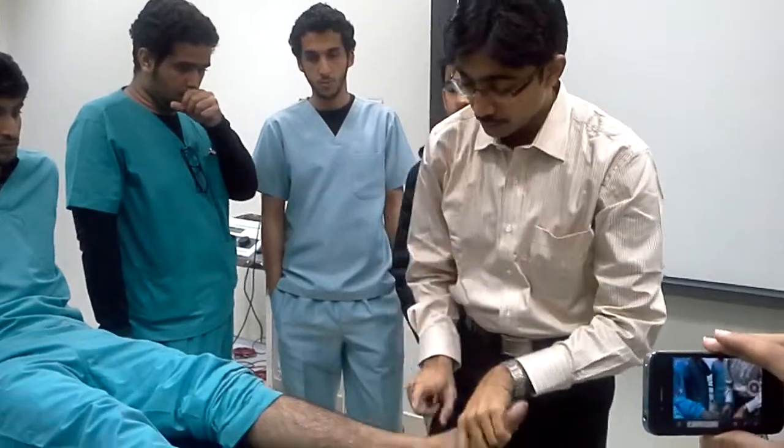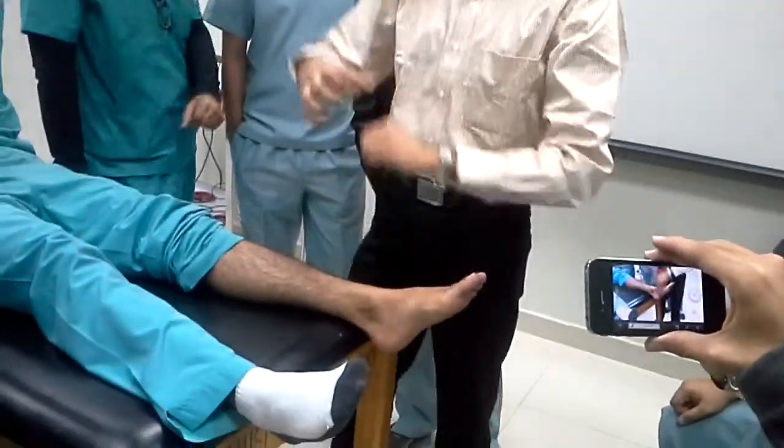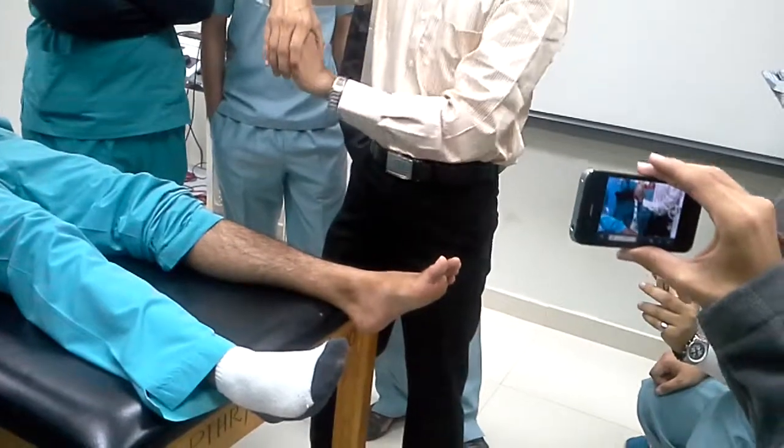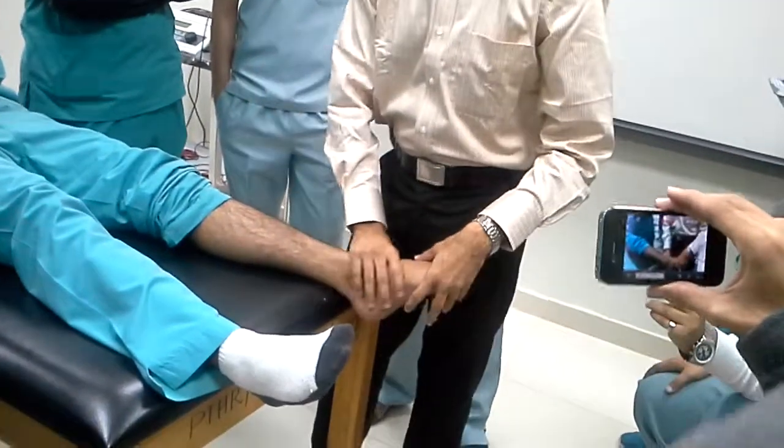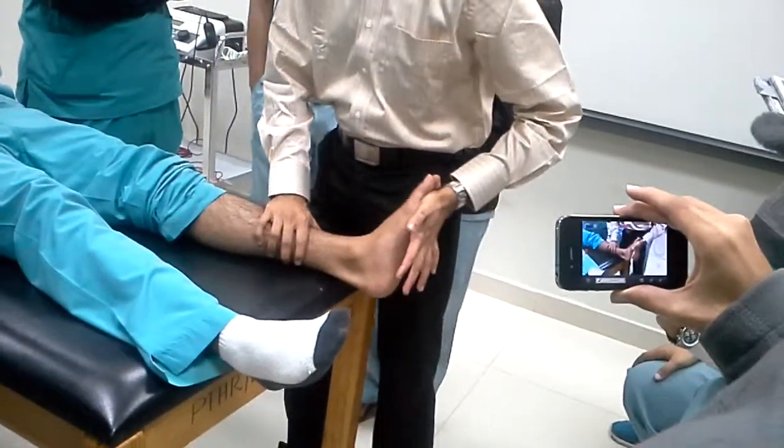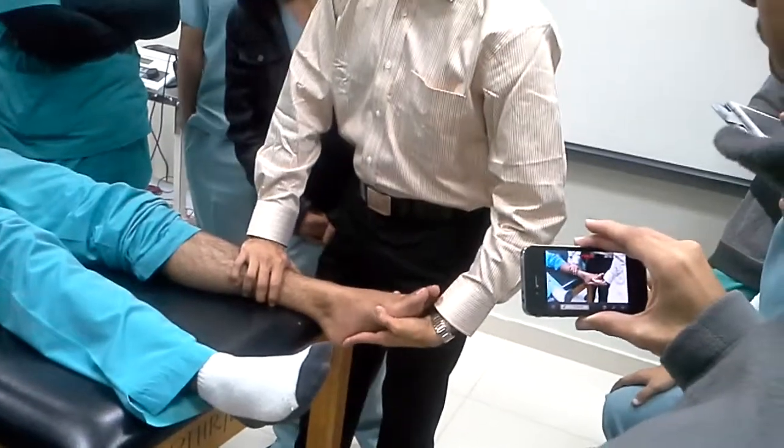Now this is what the ankle joint is. Because of this structure, there is dorsiflexion and plantarflexion. After any injury to the ankle, the patient has a problem in dorsiflexion and plantarflexion.